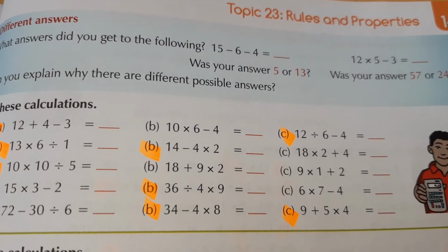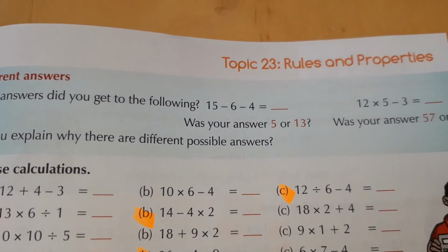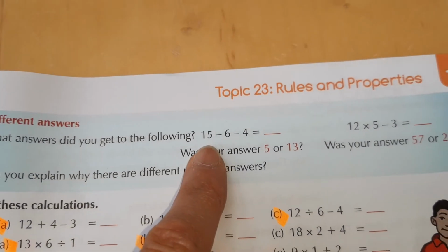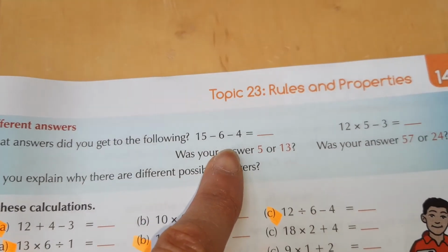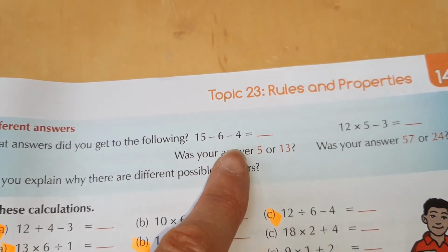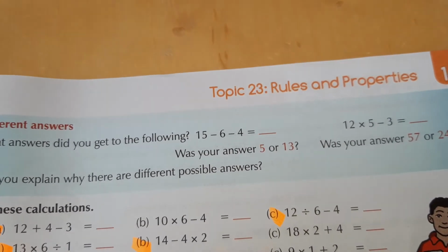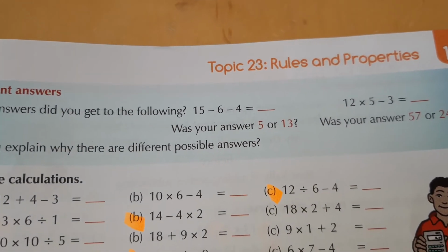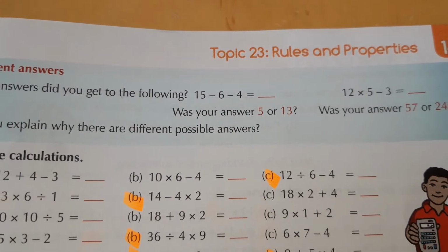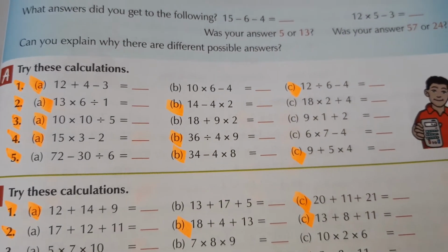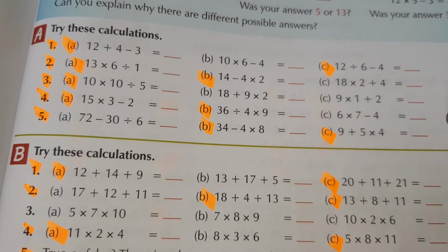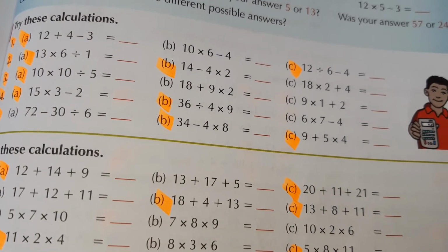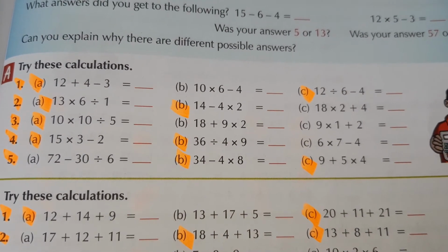And the reason there's different answers is depending on what part of the sum you did first. For example, did you take 15, take away the 6 part first, or did you take 6 and take away 4 first to leave yourself with 2 and then take it away from 15? So it depends what part of the sum you do first. So try these calculations, and in this part, I think they're looking for the 2 answers you could possibly get. So what 2 answers could you get for these ones?